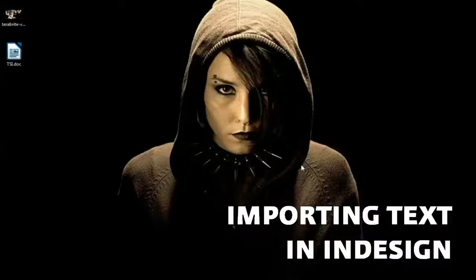Hey guys, what's up? This is Chris, and today I'll be showing you how to import text on InDesign from a Word file or any other DOC file you might have.